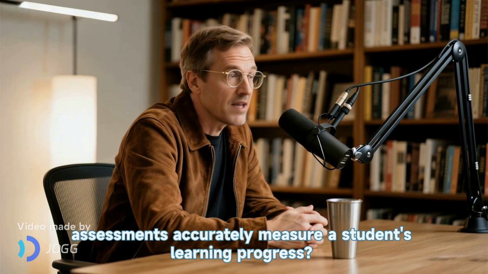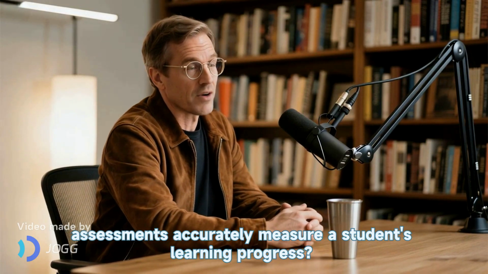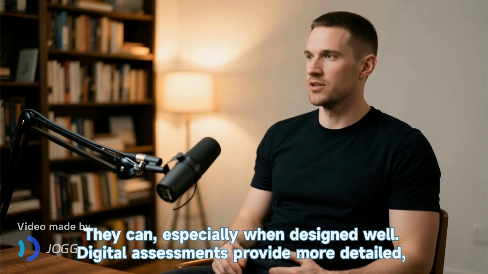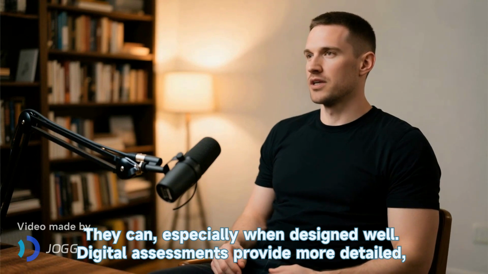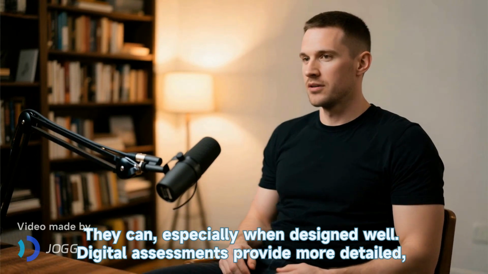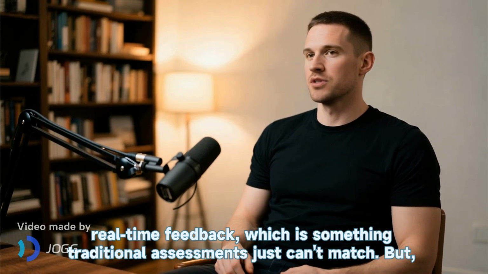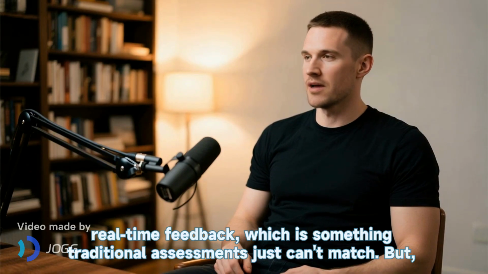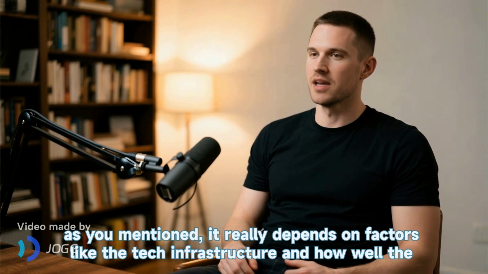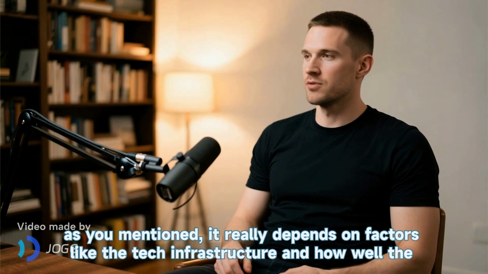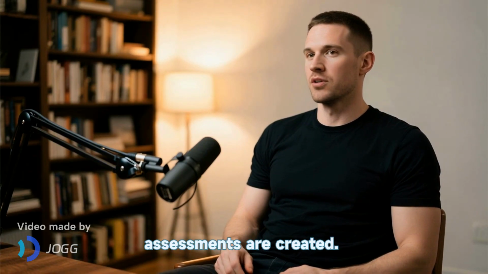Do digital assessments accurately measure a student's learning progress? They can, especially when designed well. Digital assessments provide more detailed, real-time feedback, which is something traditional assessments just can't match. But, as you mentioned, it really depends on factors like the tech infrastructure and how well the assessments are created.